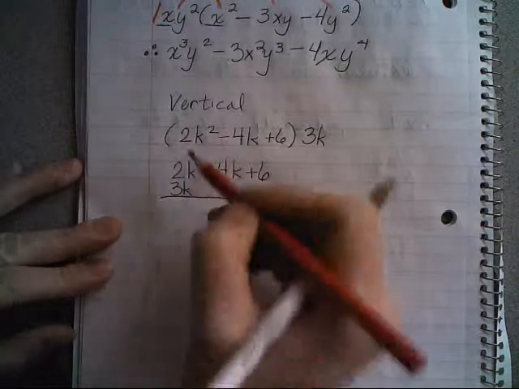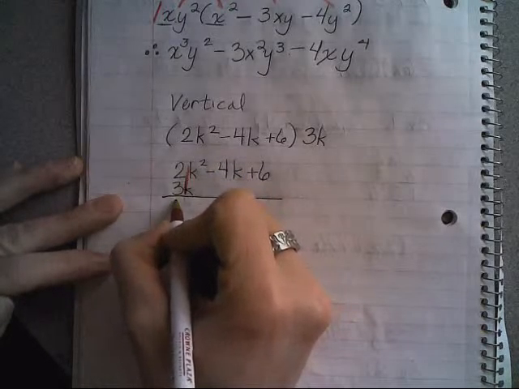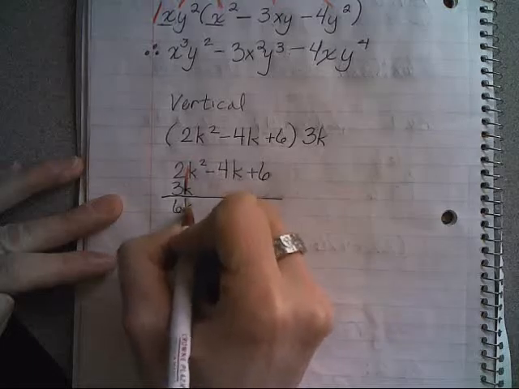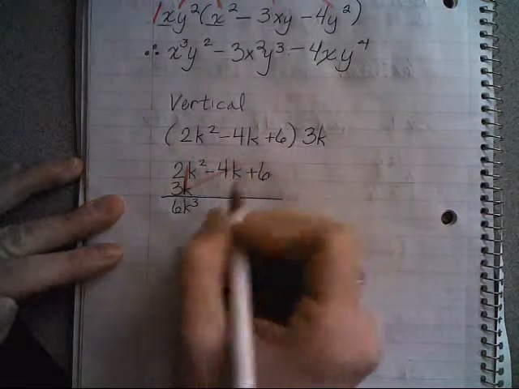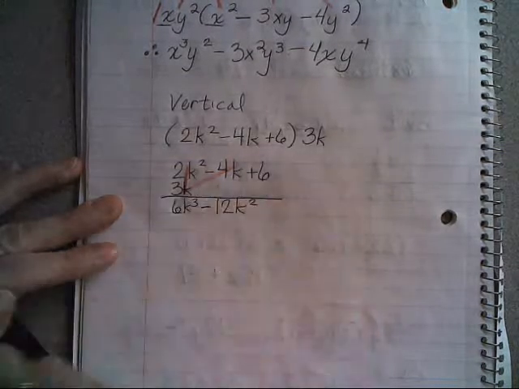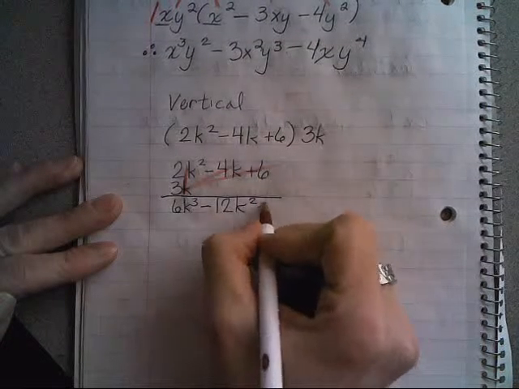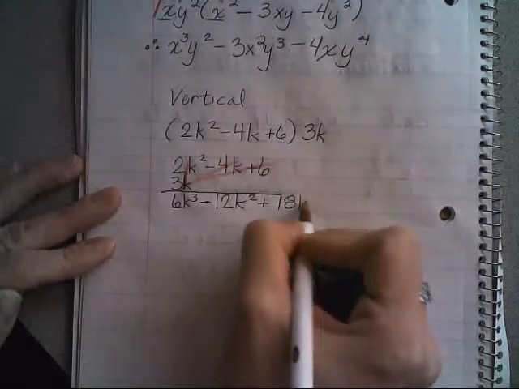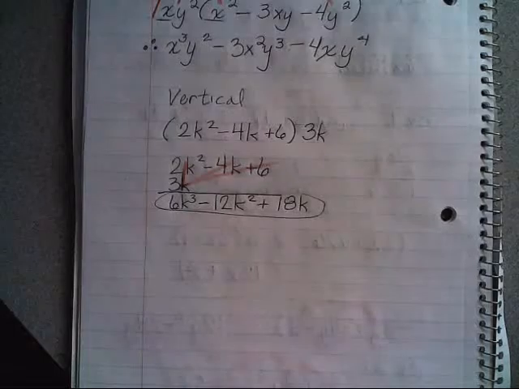And multiply. First 2 spots. 2k squared and 3k is what? 6k cubed. 3k and negative 4k. Negative 12k squared, yep. Positive 3k, positive 6 is what? 6 and 3 is positive 18k. Okay, so if you like doing it up, down like that, you can.